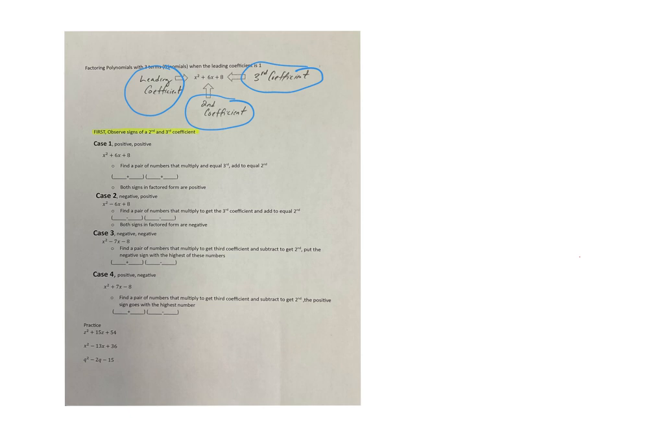The first thing you have to do is observe the signs of the second and the third coefficient. So for the polynomial x squared plus 6x plus 8, it's case 1 where both the second and the third coefficient are positive. So we must find a pair of numbers that multiply to equal 8 and add to equal 6.